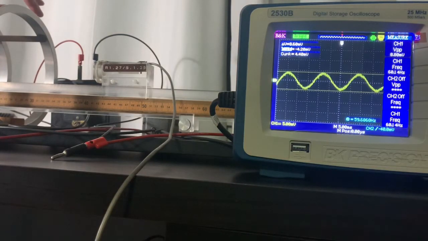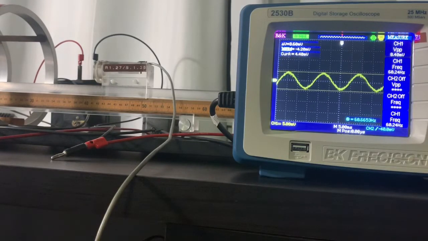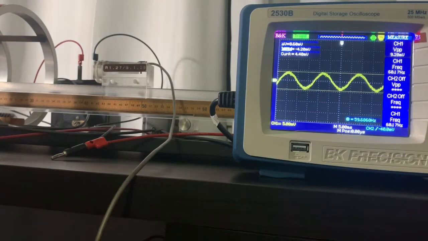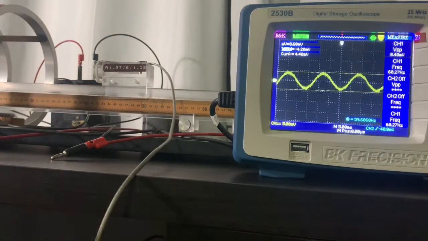So we're going to start off with just current in this first loop here. The origin of this, the center of this loop, is located at 25.4 centimeters.